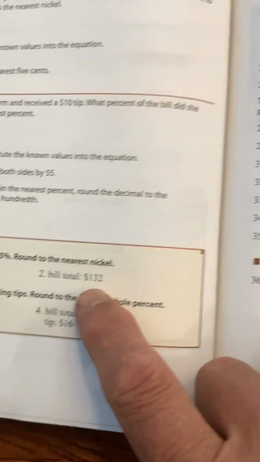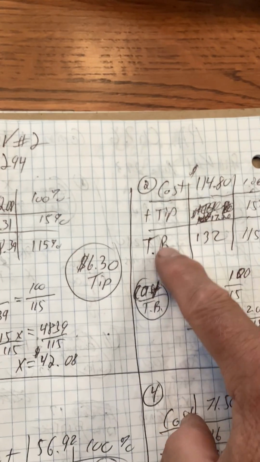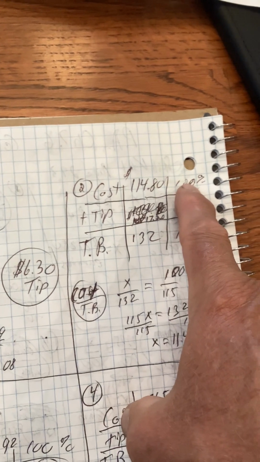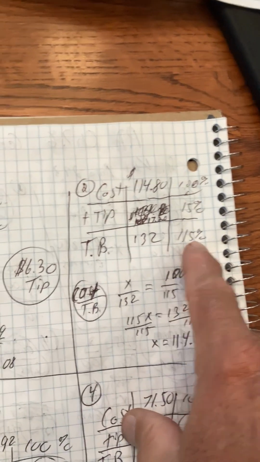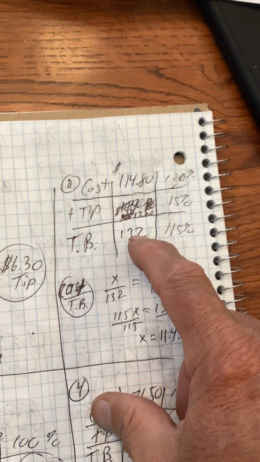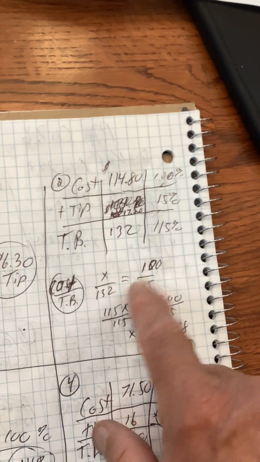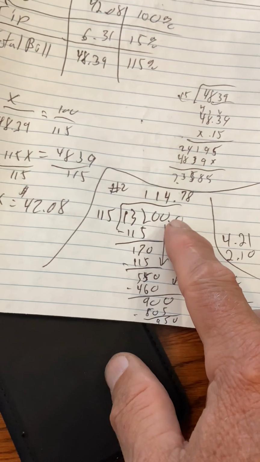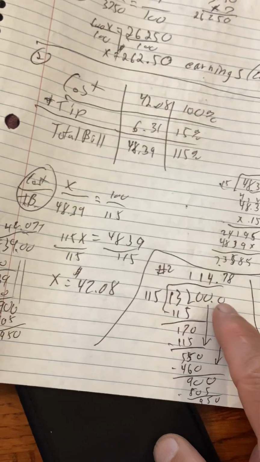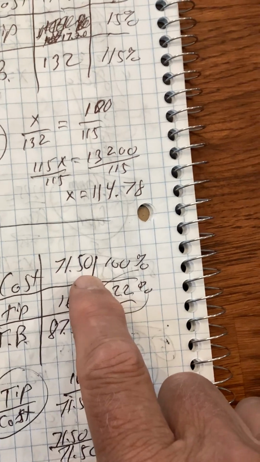Number 2. This time your total bill was 132. So again, cost, tip, total bill, 15%. So it's 100 plus 15 is 115%. And again, I just did cost over total bill, and I crisscrossed. And here's my long division over here, and I rounded it to the nearest nickel. So it was $71.50.